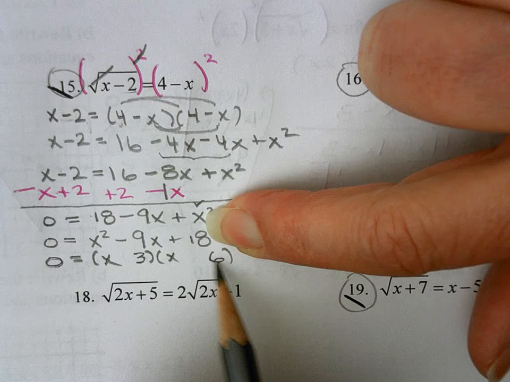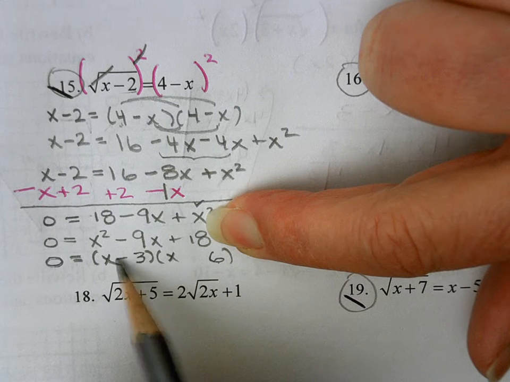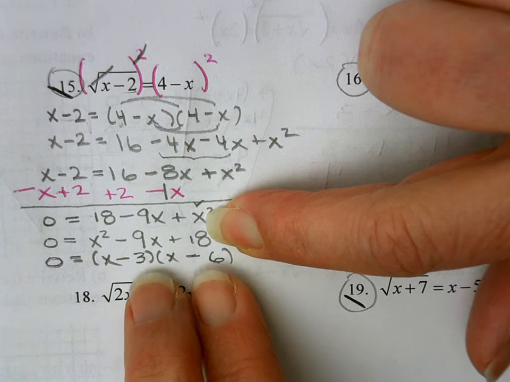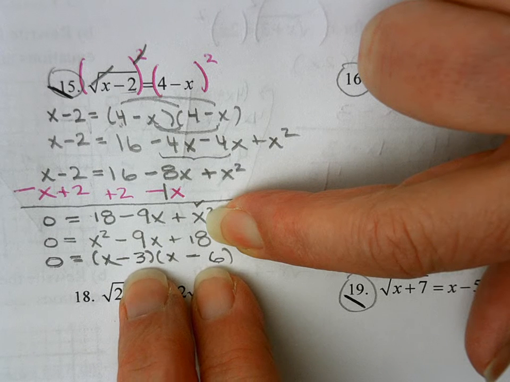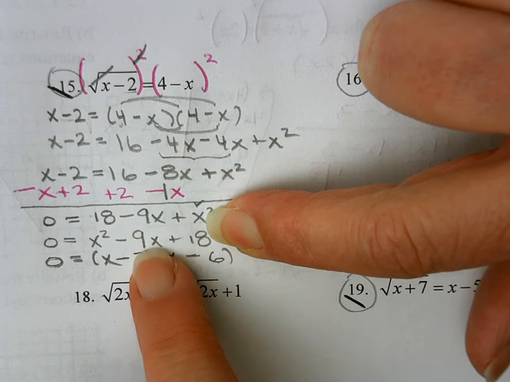So 3 times 6 is 18, but I want it to be a negative 9, so these both have to be negative. So negative 3 times negative 6 is positive 18, and negative 3x plus negative 6x is negative 9x.